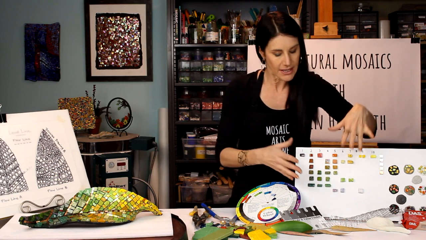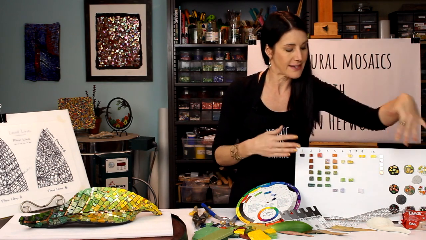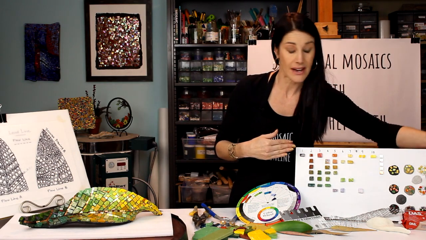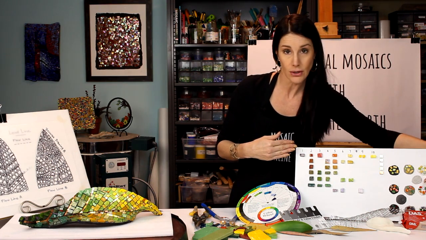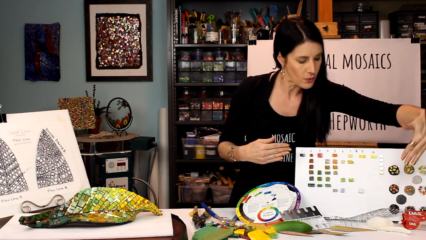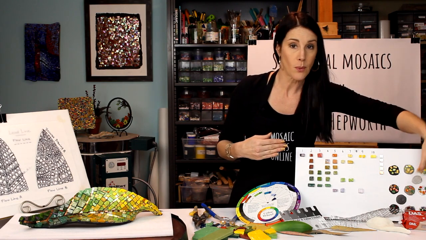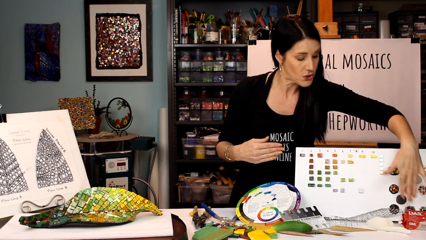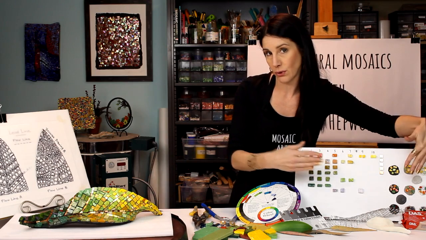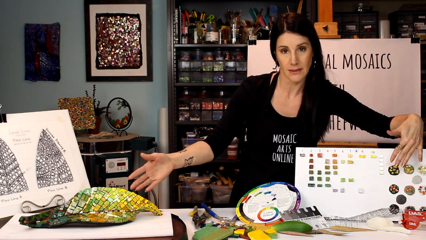Once we've developed our colour palette, we also then look at our thin set colours or our thin set values, and we look at whether we go with dark thin set, medium thin set or light thin set, and we create a sampler which you can see here, which we refer to throughout the mosaicing process.